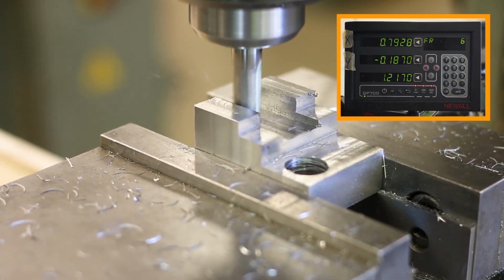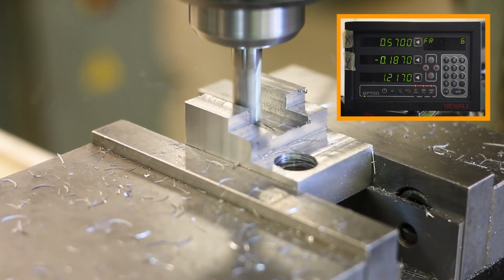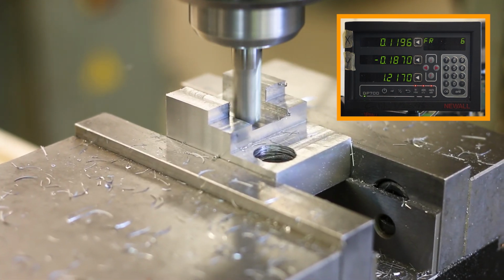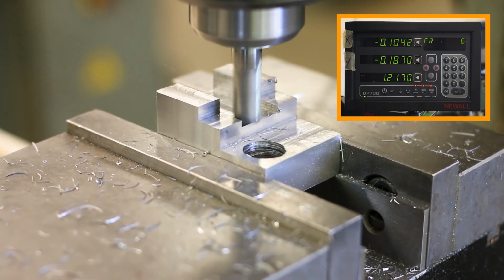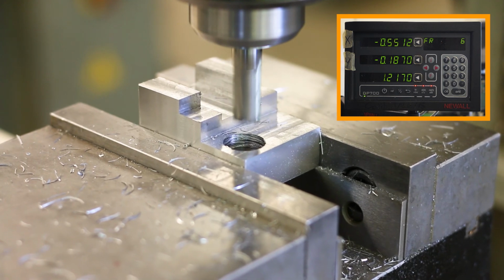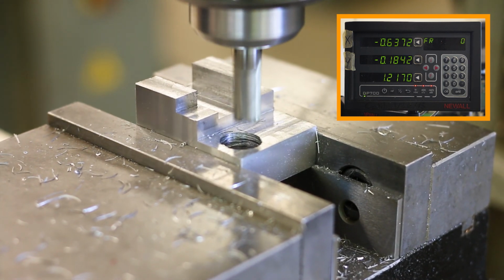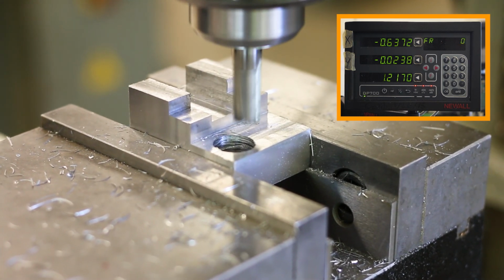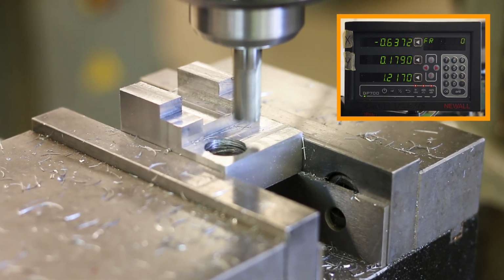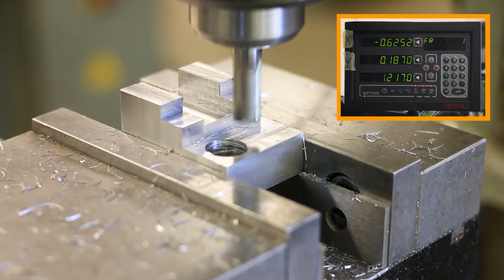This is such a small cut that we really don't need to worry about this whole bouncing around inside of the lead screw business. Okay, 187 in the other direction. Let's go.